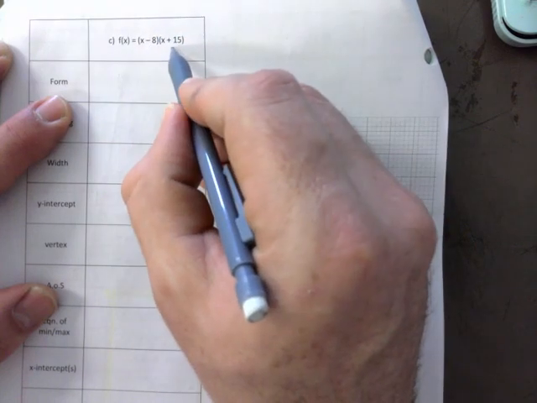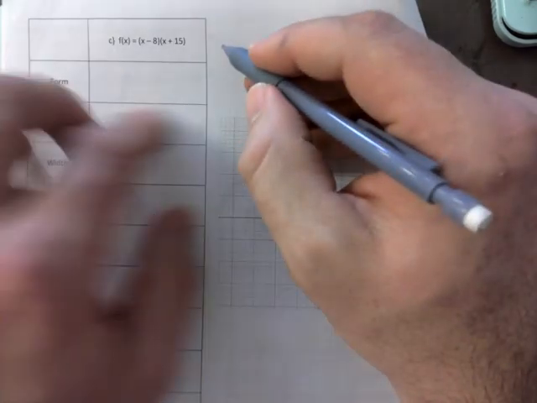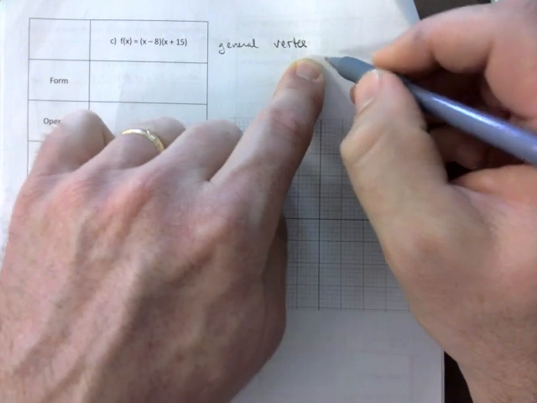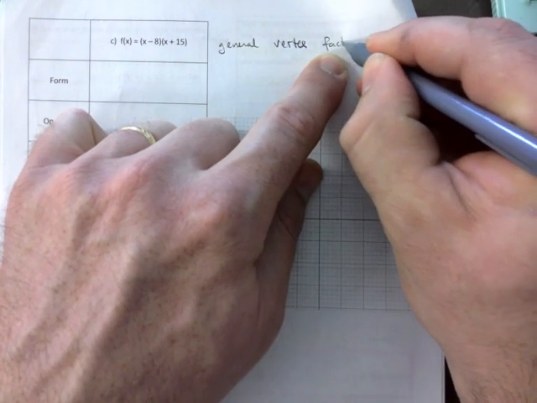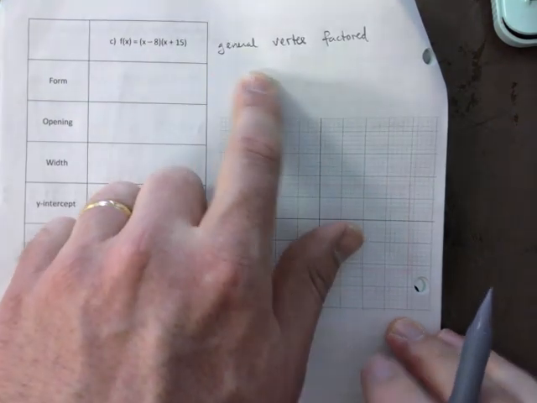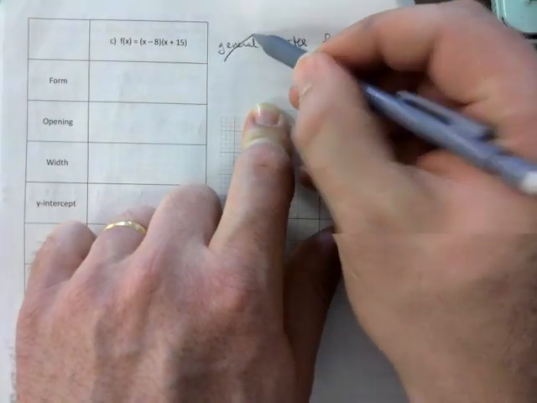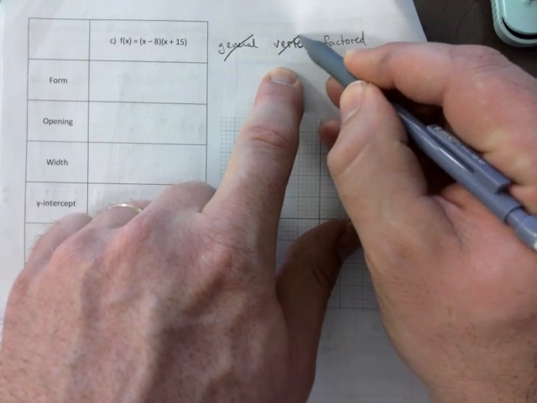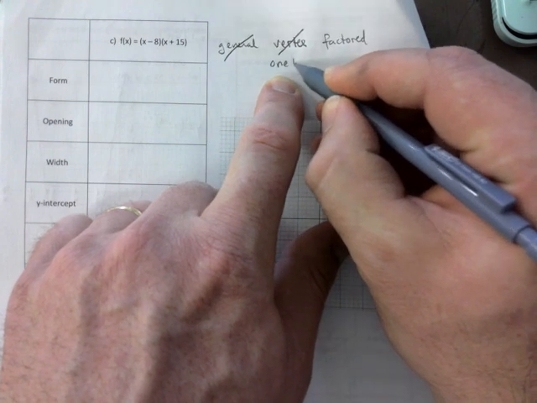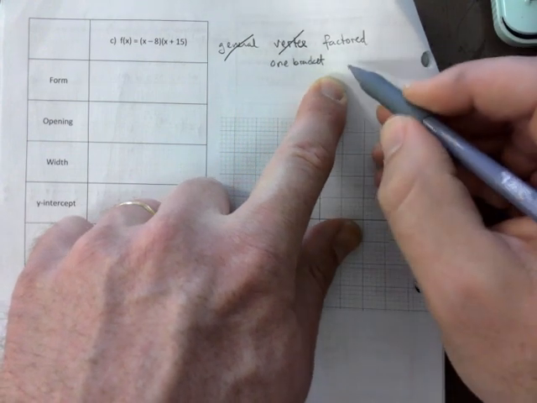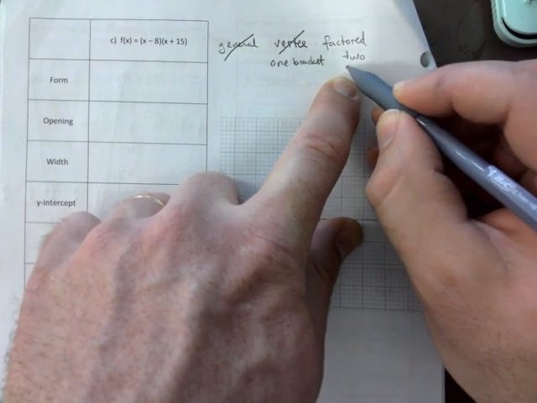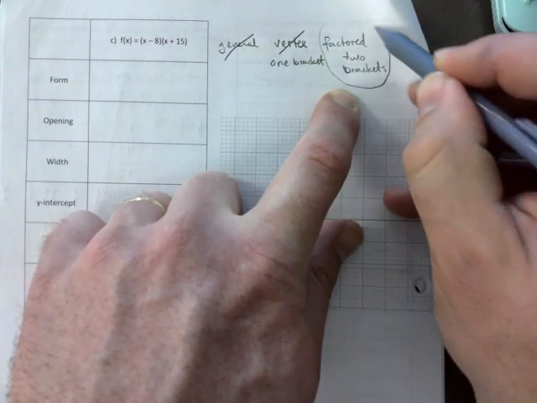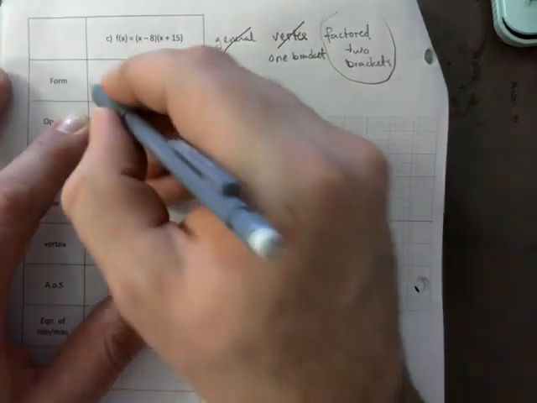Form. It's definitely not general. And remember, you have to pick from general, vertex, or factored. This is on page 11. There are three forms, right? It's definitely not general. It's one of these. Vertex only has one bracket. Factored has two brackets. Okay, so this is actually factored form.